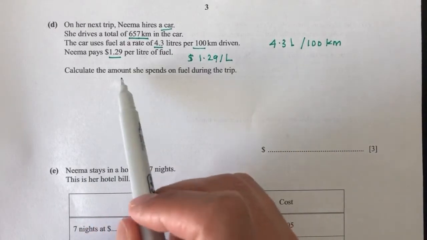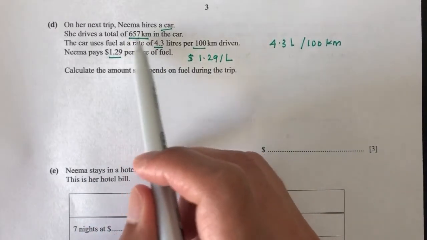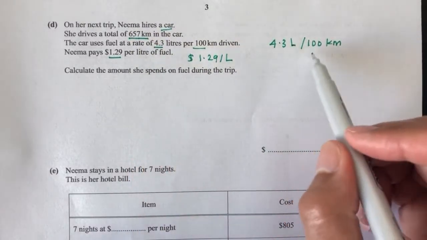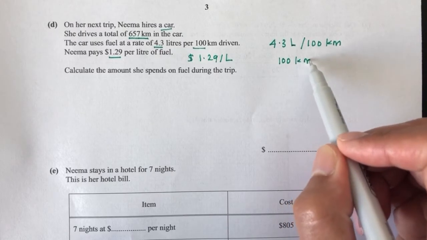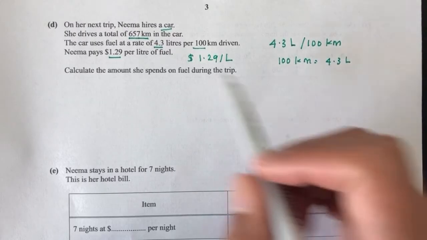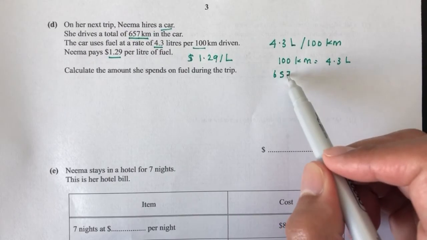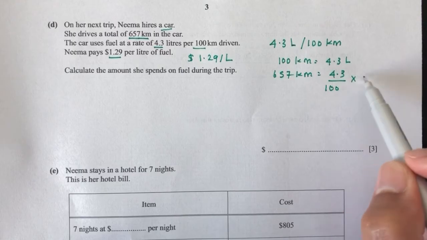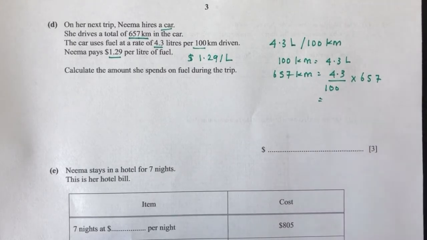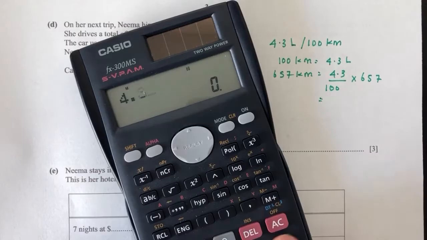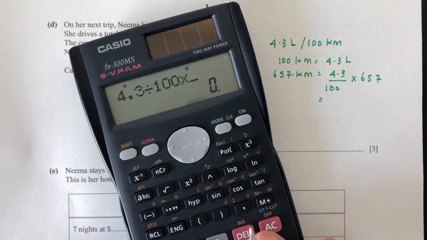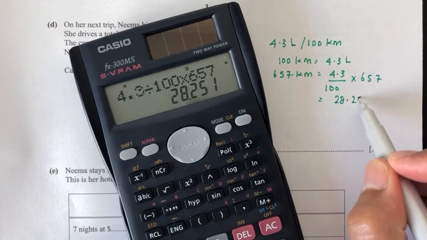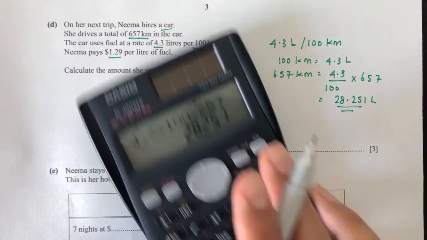Now we have to find the amount she spends on fuel. So let's first find out how many liters of fuel she spent. So 100 kilometers is equal to 4.3 liters. So now 657 km will be 4.3 divided by 100 times 657. So let's do that. That will be 28.251 liters that she will use on this trip.